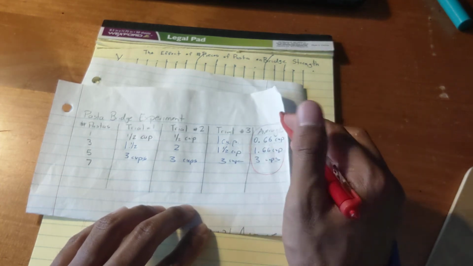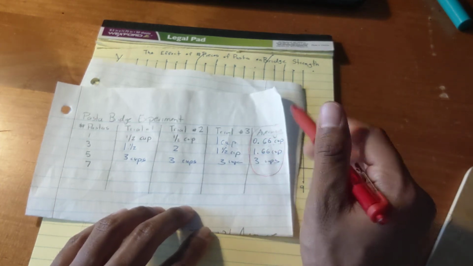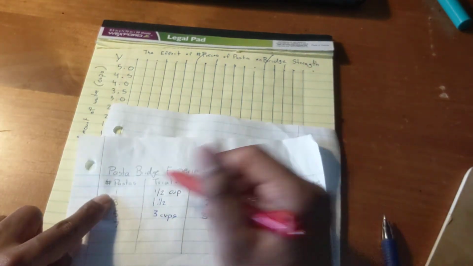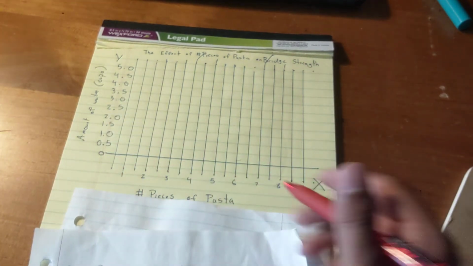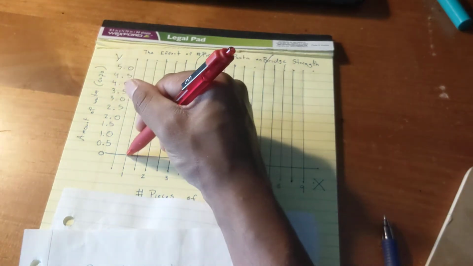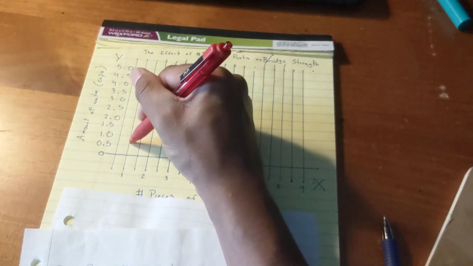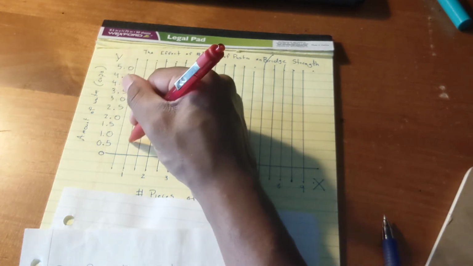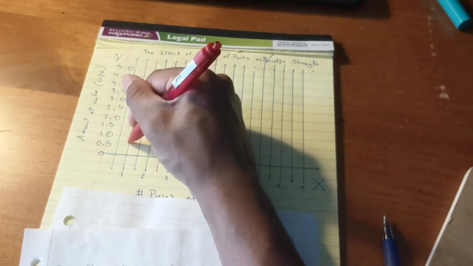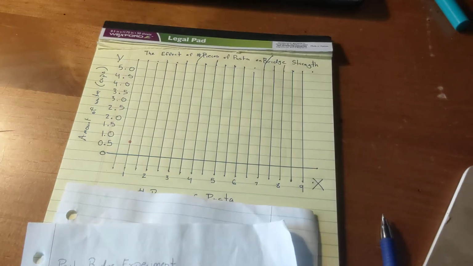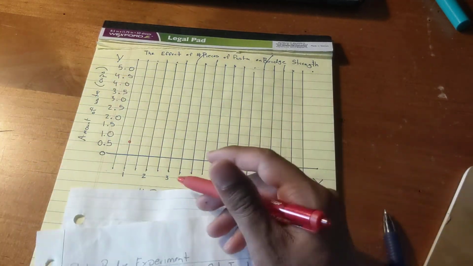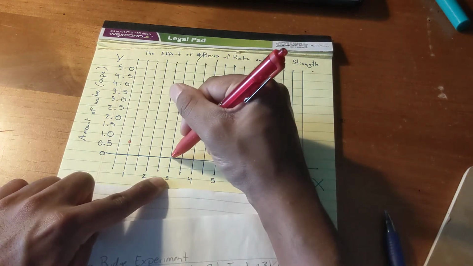So the first point I'm going to plot is 0.66 along my y-axis and 1 along my x-axis. So I'm going to go to 1 here and then go to 0.66, which is between 0.5 and 1, and 0.66 is closer to 0.5, so I'm going to draw my point about right there. All right, next I'm going to do 1.66 and 3. So I find 3 along my x-axis.